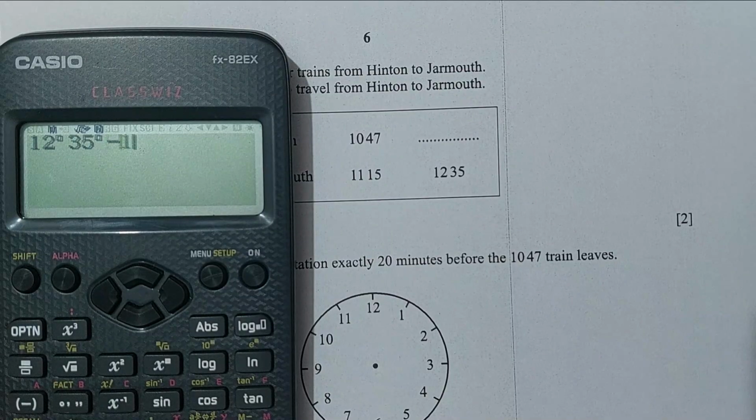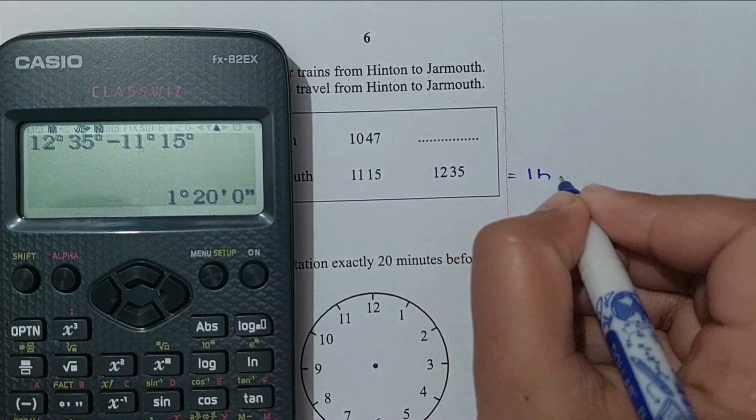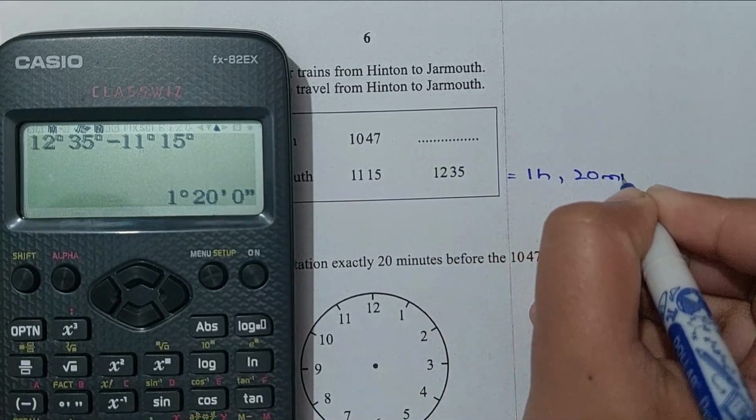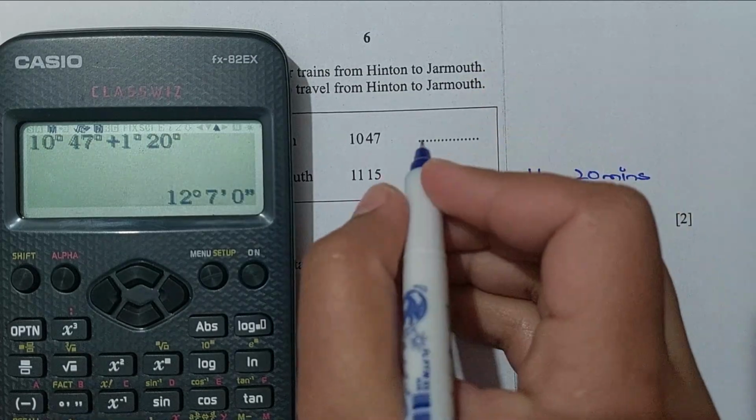12:35 subtract 11:15. 1 hour and 20 minutes. So this will take 1 hour and 20 minutes. This will also take 1 hour and 20 minutes. In 10:47 add 1 hour and 20 minutes. 12:07.